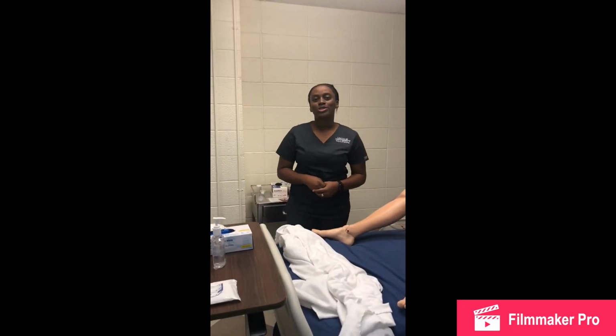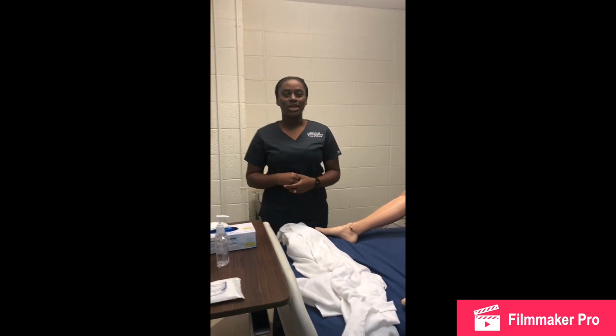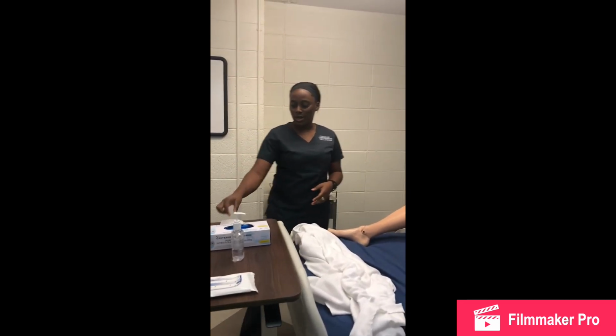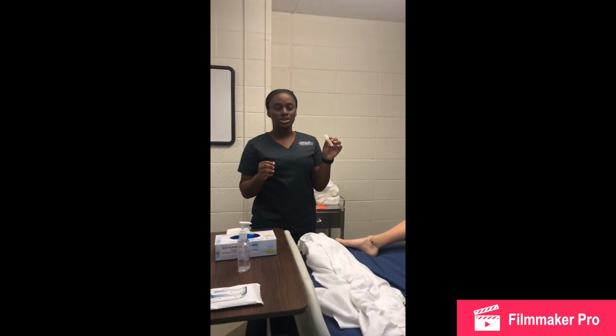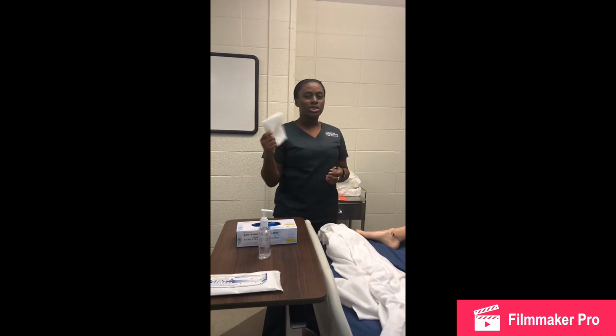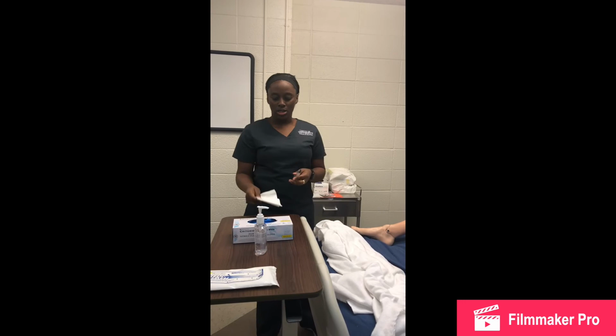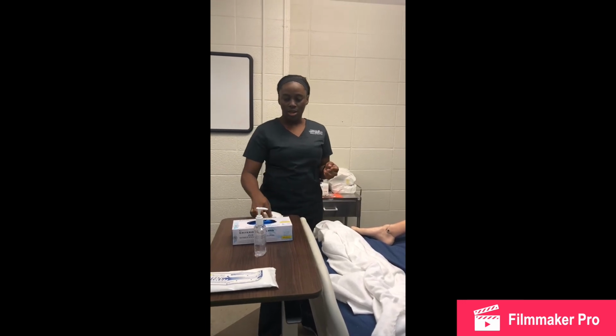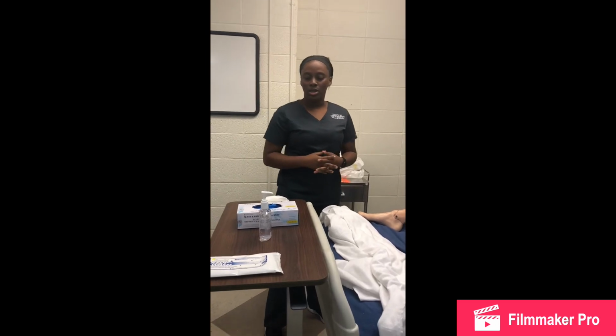So now I'm going to show how we carefully remove a Foley catheter, right? So I've got all my supplies that I needed. I need my 10 milliliter or cc syringe, because that's the amount of fluid that we inserted in the balloon. We're going to need an absorbent pad just in case the patient doesn't have one underneath them on the bed. We're going to need wipes if the patient's perineum area needs any cleaning, stuff like that.